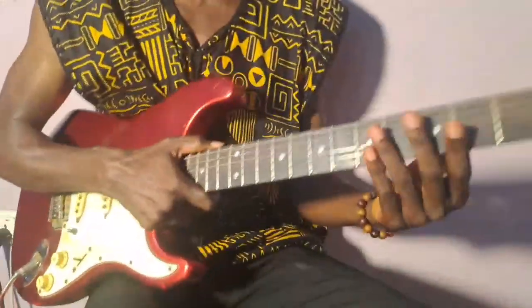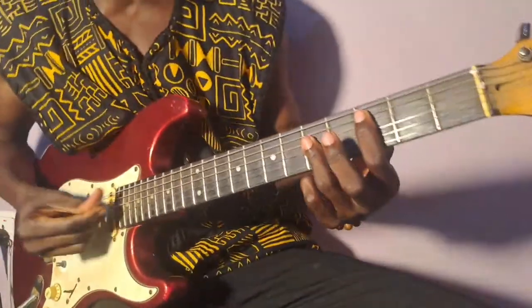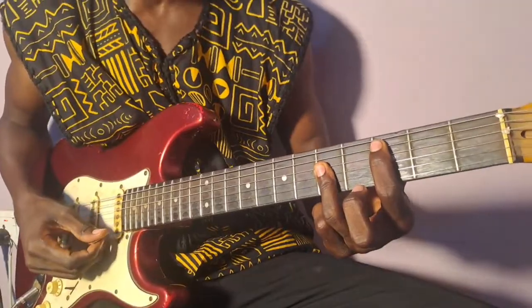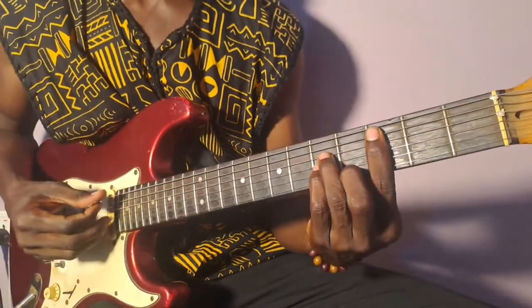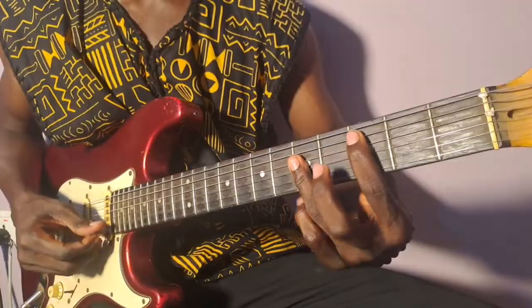We are moving to the next shape. The next shape is the A shape. So in the A shape here, we have a C here, and C major, C minor.